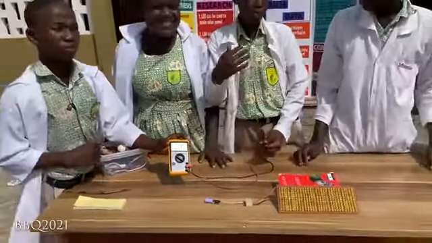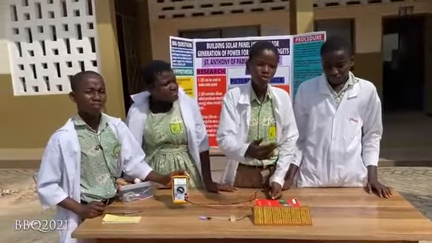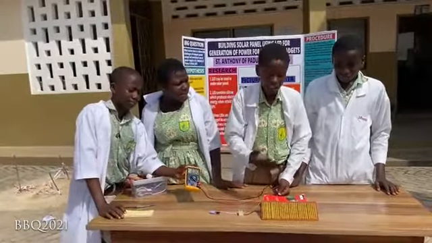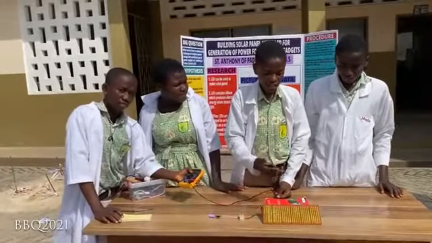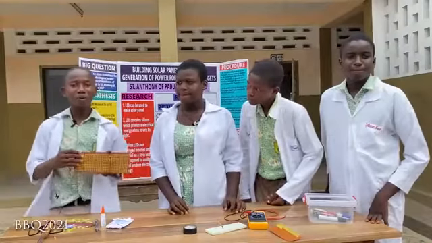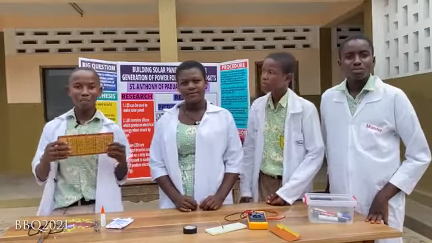So this shows or proves that when LEDs are connected in series and parallel on strip board and placed under the sun to strike sunlight, it will indeed generate electrical energy. At this juncture, we would like to take you through the procedures involved in building a solar panel.